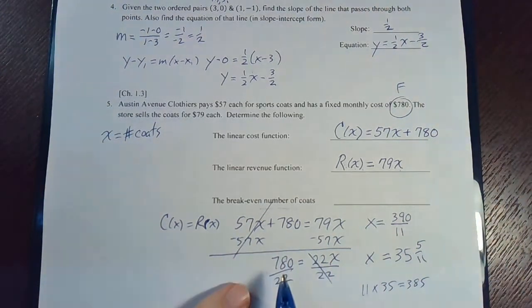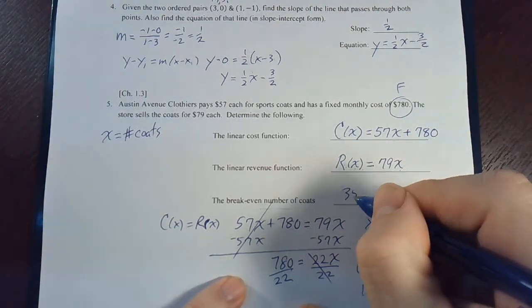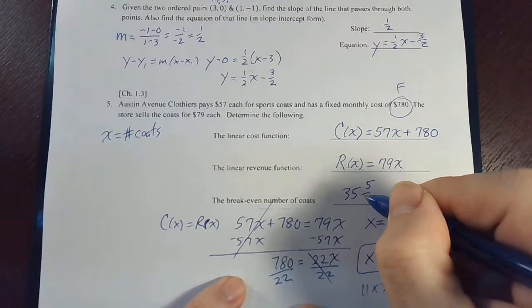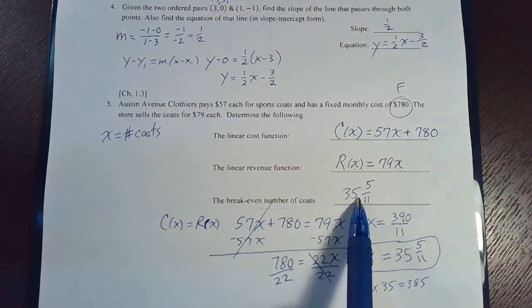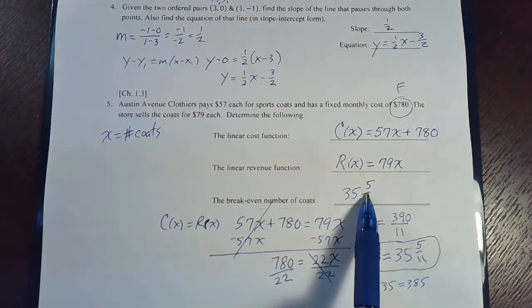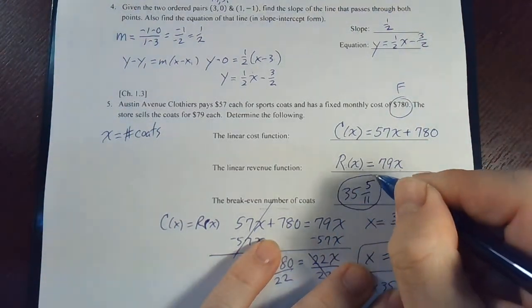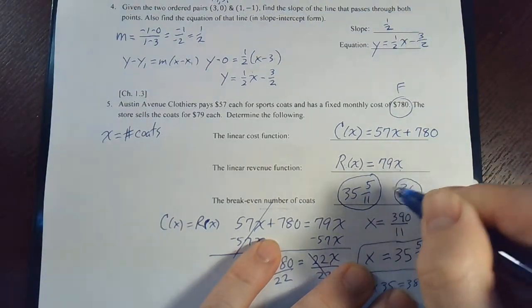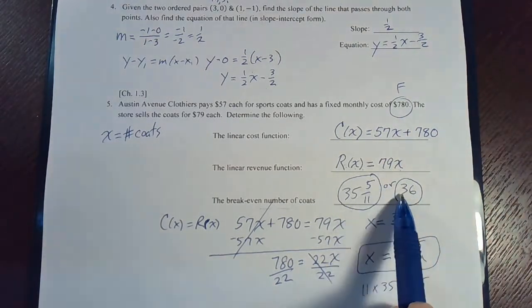So the break-even number of coats, I'm going to allow you just to write this, 35 and 5/11. Normally, though, they'll take the break-even number of coats, they'll usually just round up to the next highest integer, even if it's less than a half, and this is less than a half. We would round that up to 36. So this is a good answer, or this would be a fine answer as well. And the reason is they would never make 35 and 5/11 coats. They don't make fractional coats. So either one of these answers, though, will be perfectly fine for the test.